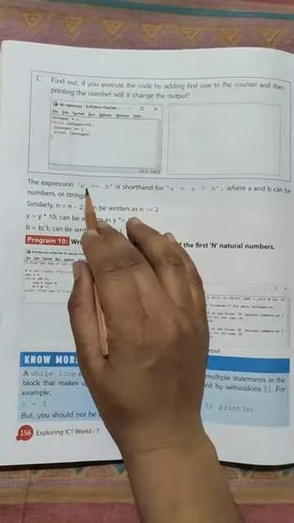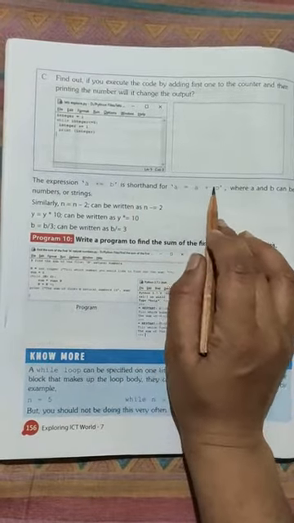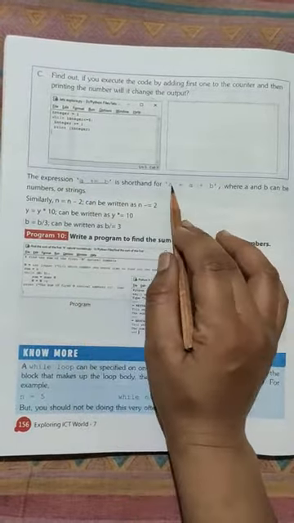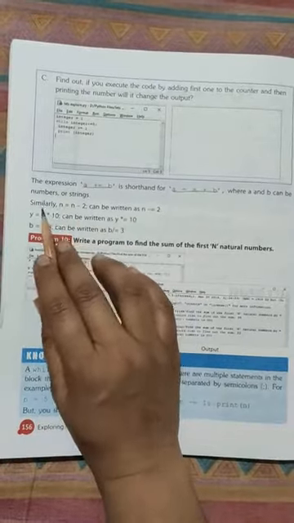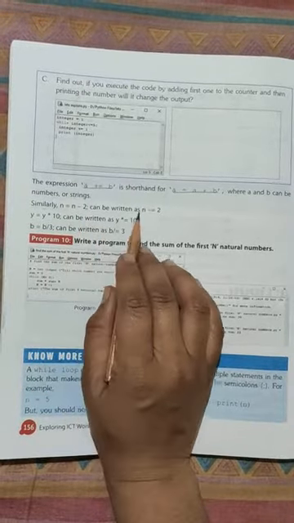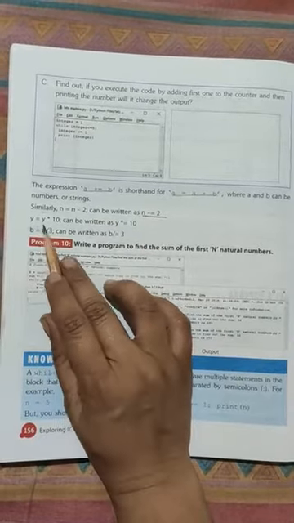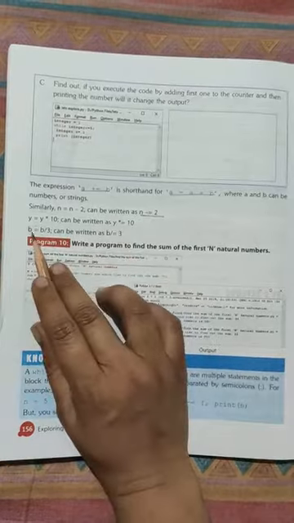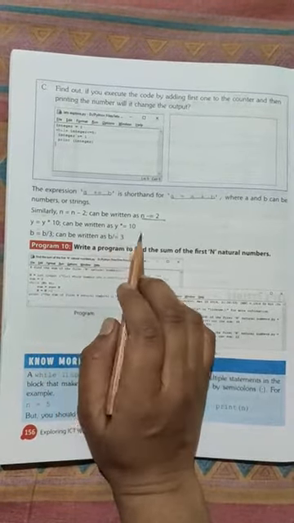The expression a plus equal to b is shorthand for a equal to a plus b. Both are the same, where a and b can be numbers or strings. Similarly, n equal to n minus 2 can be written as n minus equal to 2. y equal to y into 10 can be written as y into equal to 10. Then v equal to v divided by 3 can be written as v divided by equal to 3.